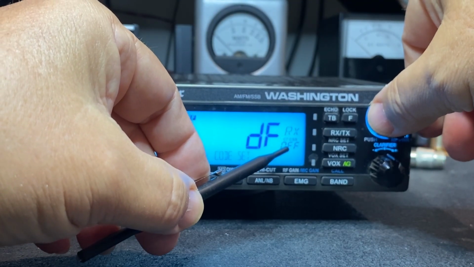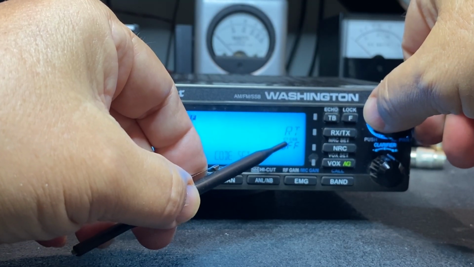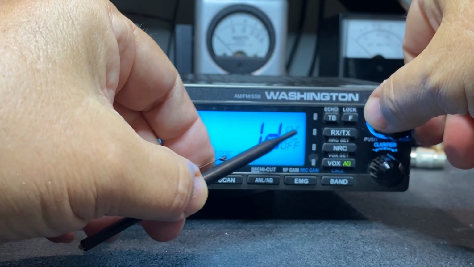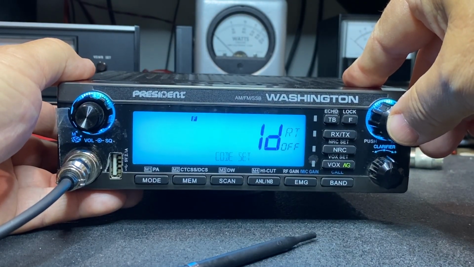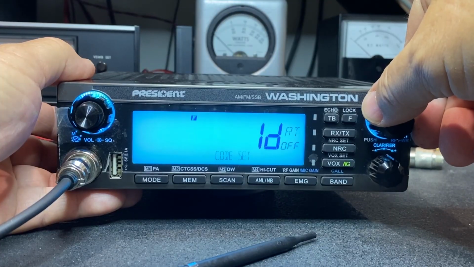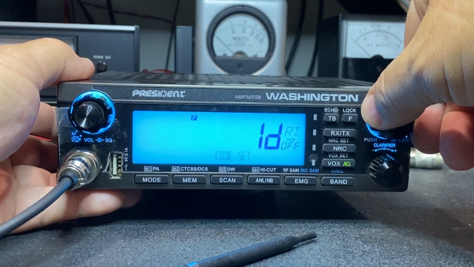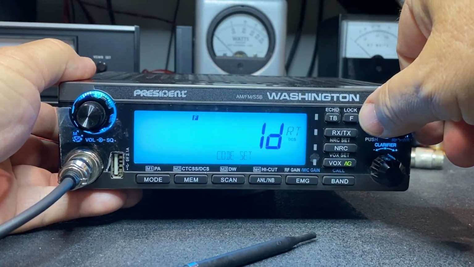All right, receive is off, so this is receive. We need no tone encoding to receive, but we do want to have tone encoding to transmit, so we're going to go with that. It's telling us, do we want CTCSS or DCS, which is a tone feature that I don't really know that we even use in America. Remember, this radio is set up for the European market as well.